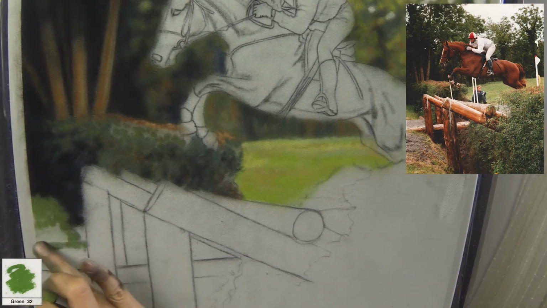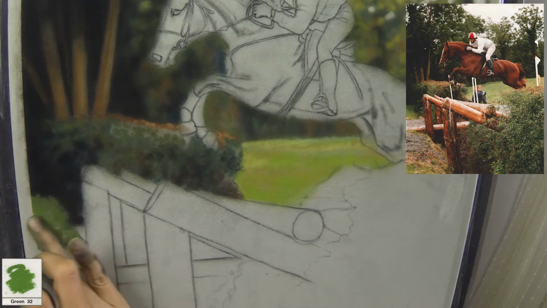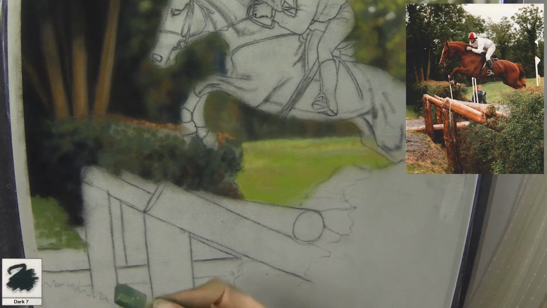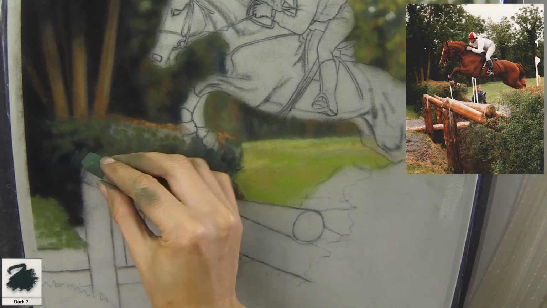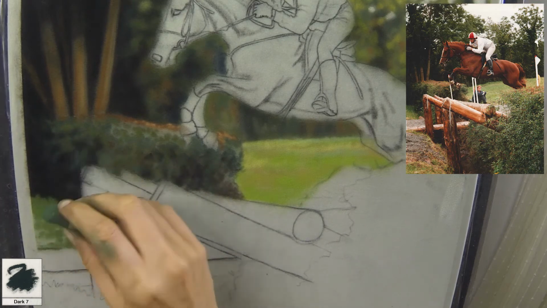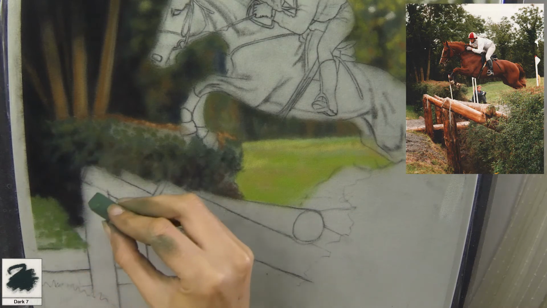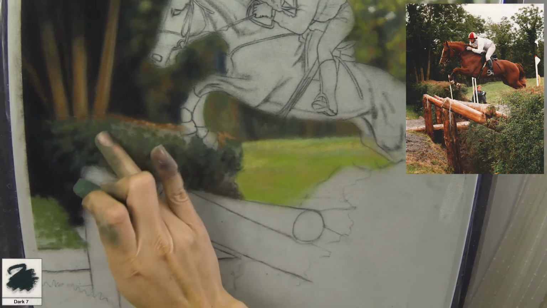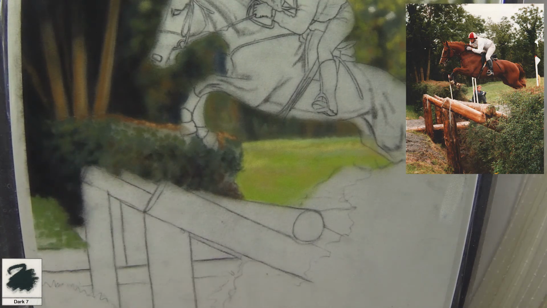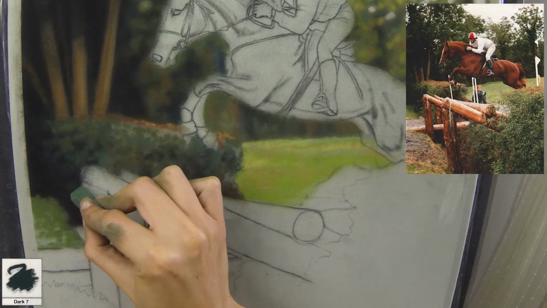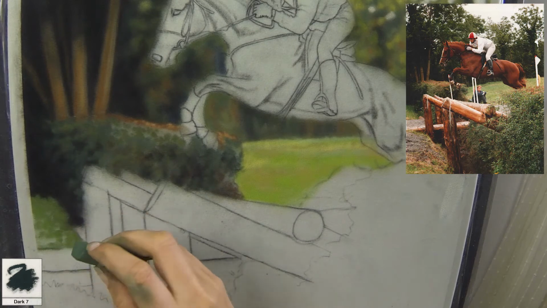But as always, searching for the darkest area, dotting in some texture roughly. And I continue with the dark 7, adding texture into that darkest area of the hedge. You don't have to add very much detail into the shadow areas. A few dots just to suggest some leaves as they disappear into the darkness.